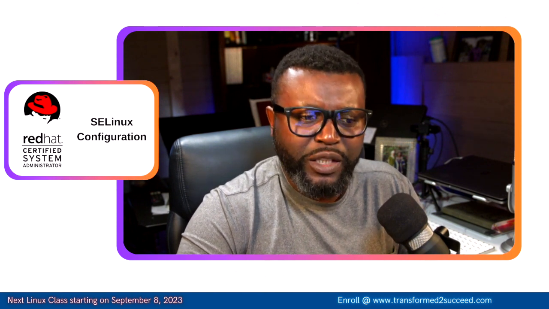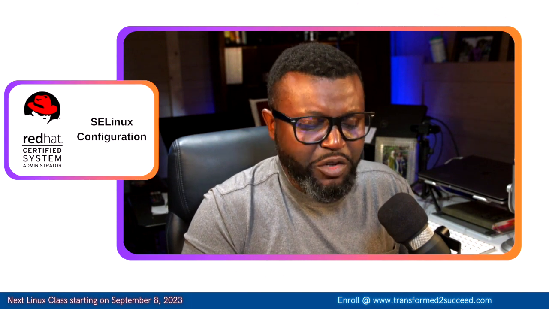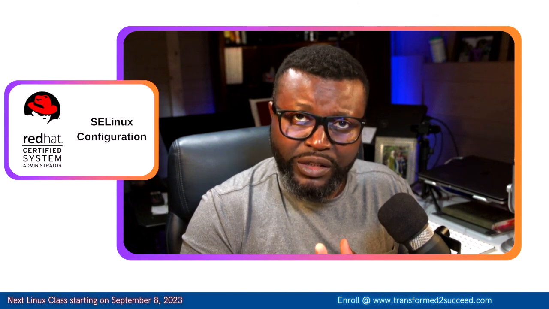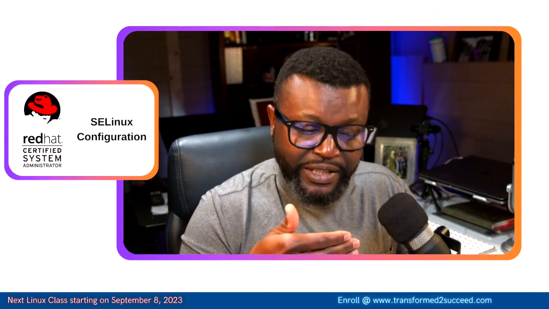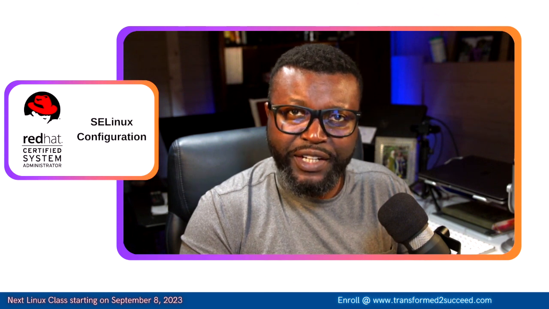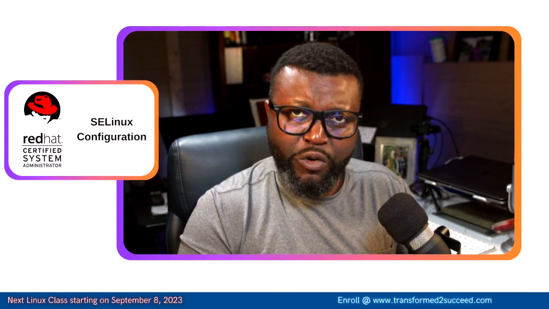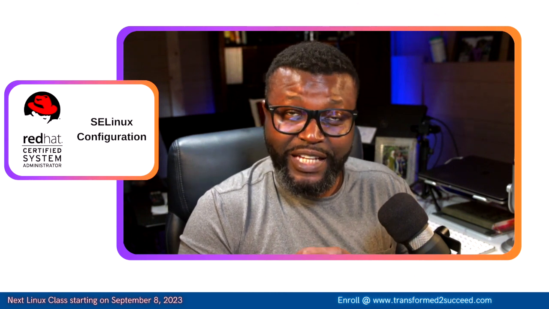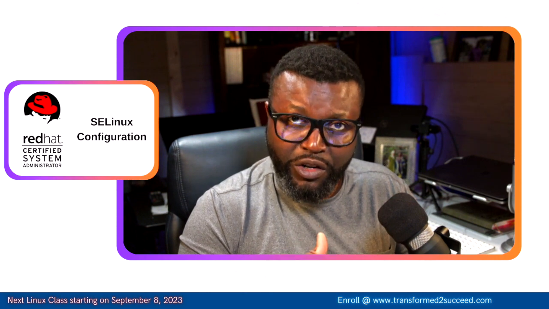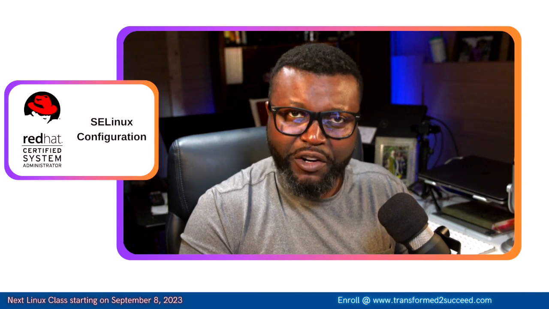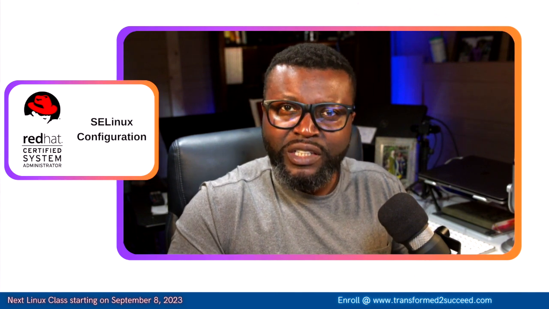But before we go to our terminal, let me say that every time you think of SELinux, you are referring to what we call Security Enhanced Linux. It's part of the Linux operating system, which makes Linux so much more secure than Windows and even Unix. That's the advantage, and that's why a lot of companies rely so much on Linux as part of their foundational infrastructure.